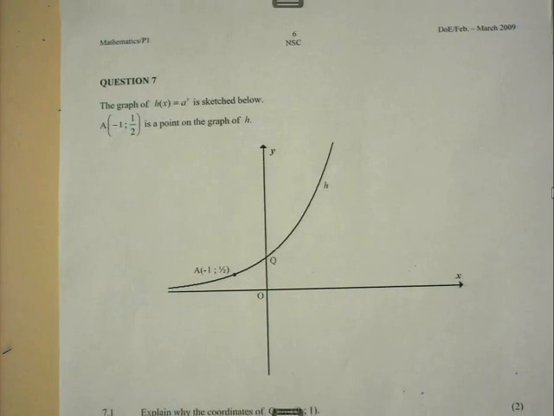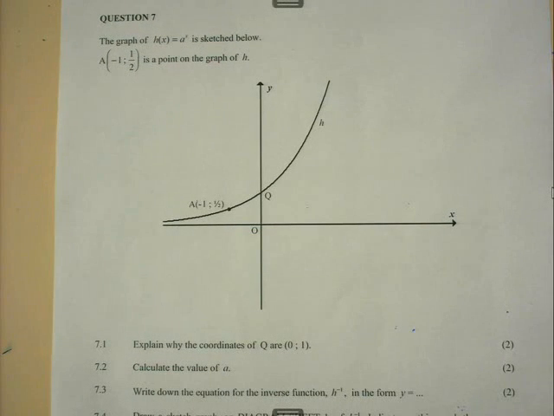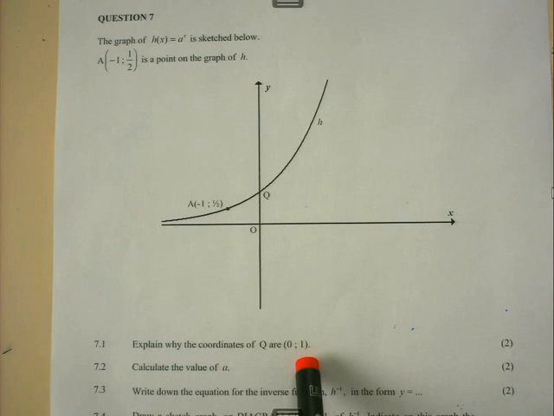Now, the first question that we come across is 7.1: explain why the coordinates of Q are 1 and 0.